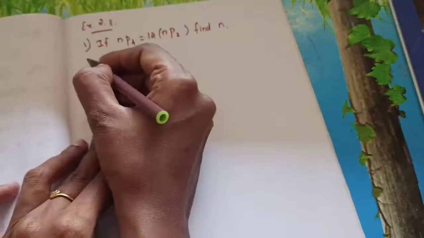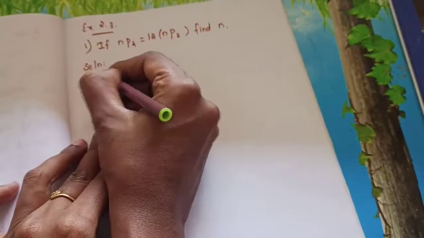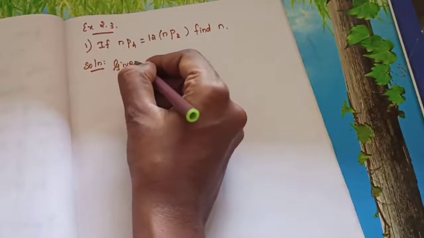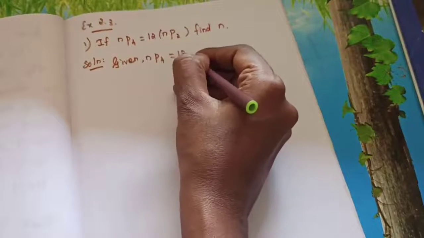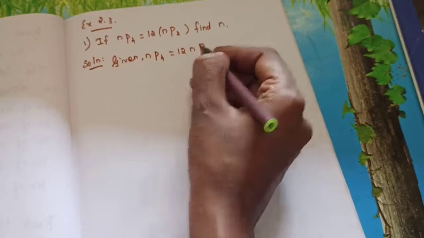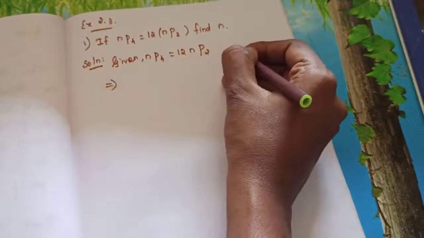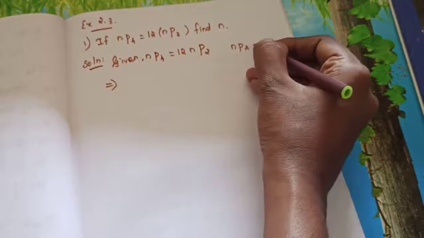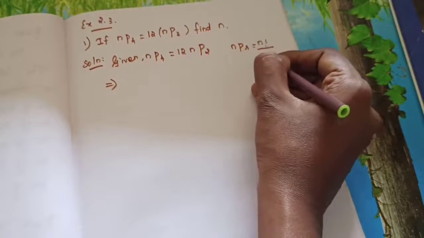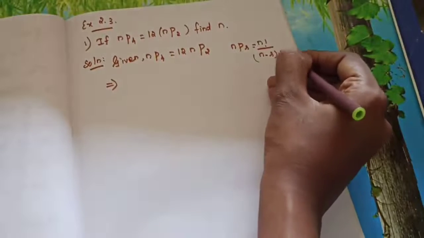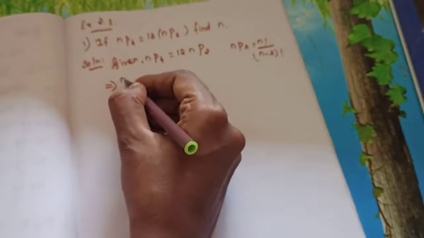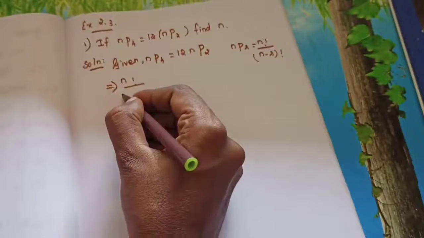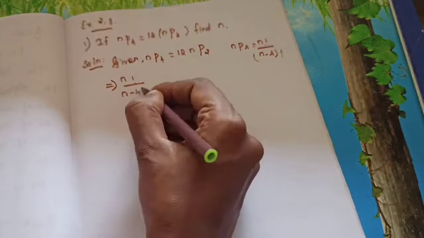Okay. So first I am writing the given solution. Given NP4 equals 12 into NP2, which implies, what's the formula for NPR? I have taught you that in the previous class. N factorial divided by N minus R the whole factorial. We'll use it here. Okay. So NP4 means what will happen? N factorial divided by N minus, in the place of R, what's there?